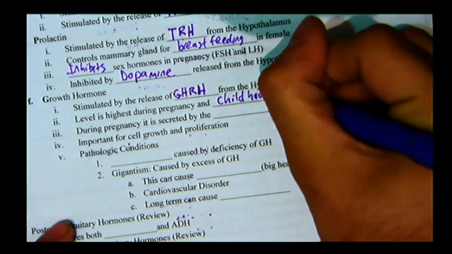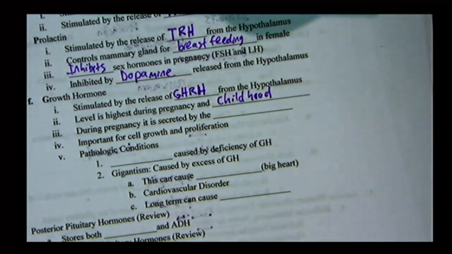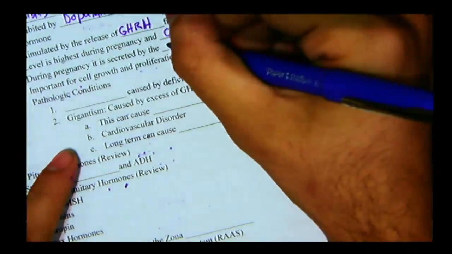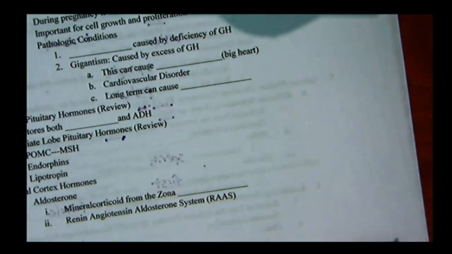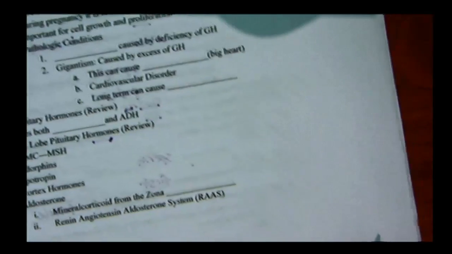You grow into a person during pregnancy, you grow into an adult during childhood. So during pregnancy, it is secreted by the placenta. Awesome. That's important for cell growth and proliferation, just normally.